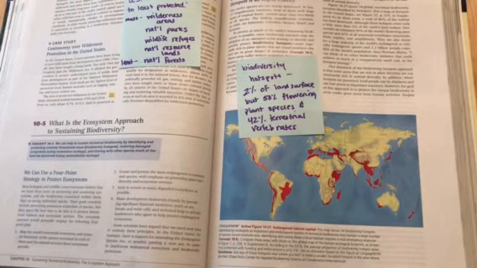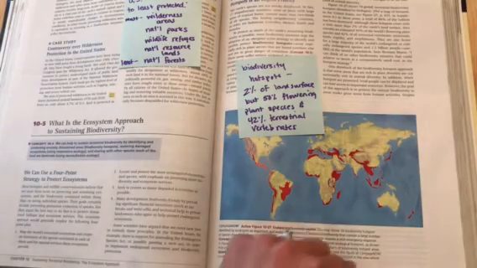And then in terms of biodiversity hotspots, which we can see here in figure 10.5, biodiversity hotspots represent 2% of the land surface, but contain 50% of flowering plant species and 42% of terrestrial vertebrates. So many people argue that if we have to focus on certain areas, let's focus on these biodiversity hotspots.